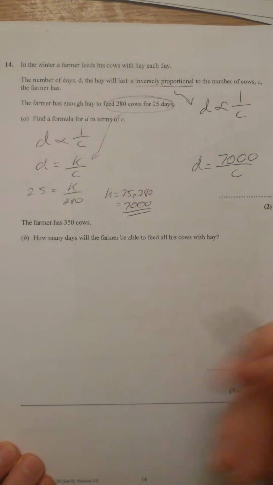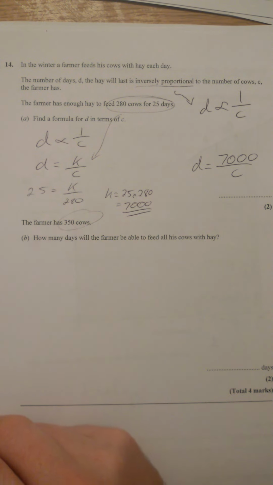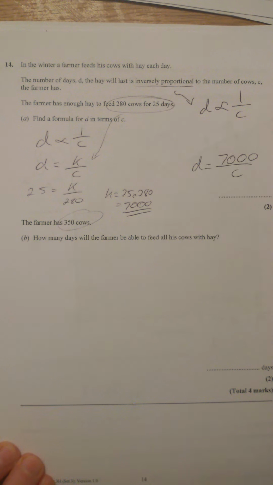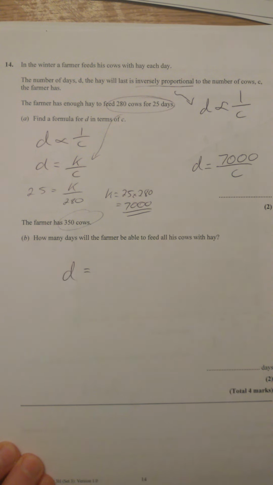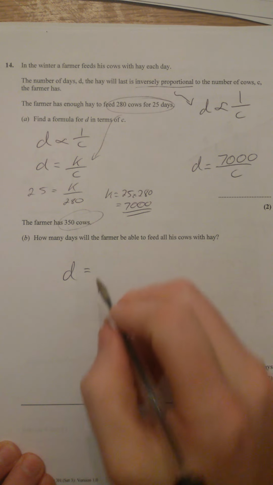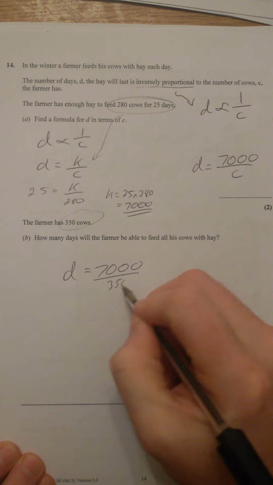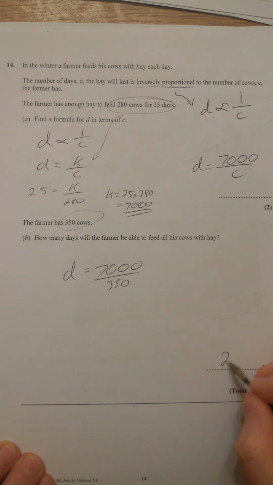Now in part B, it's basically asking us to use that. It's saying a farmer has 350 cows. How long will it last? If you think about it, it's got more cows here than it had there, so it should last for less than 25 days. That's what this question is trying to get at. But let's have a look at what the formula actually produces for us. D is equal to 7,000 over C, and this time it's 7,000 over 350. So it's going to be 20, which makes sense with what we were expecting in the problem.